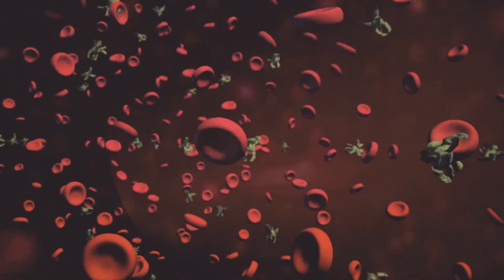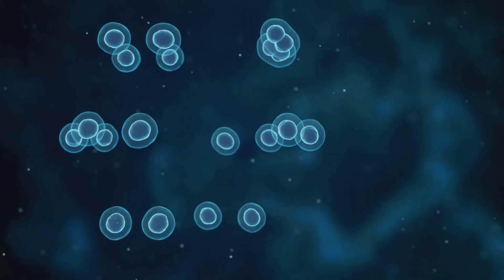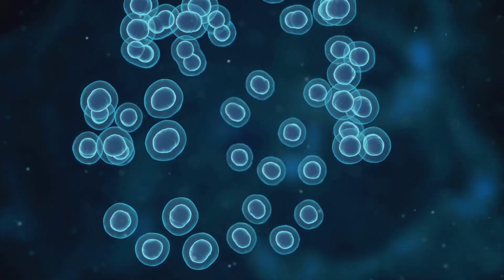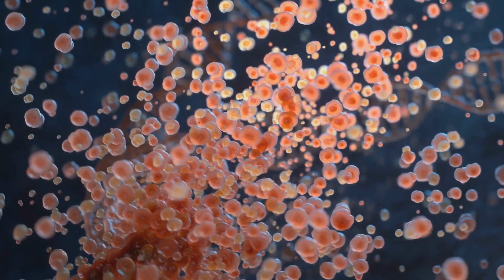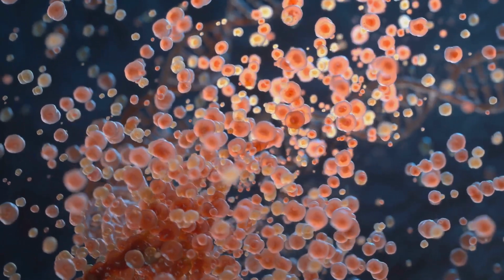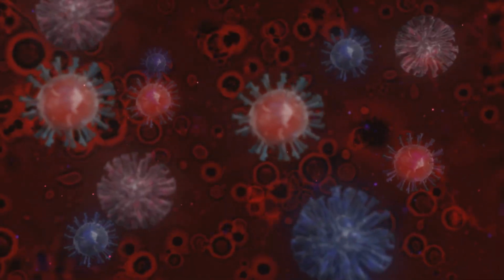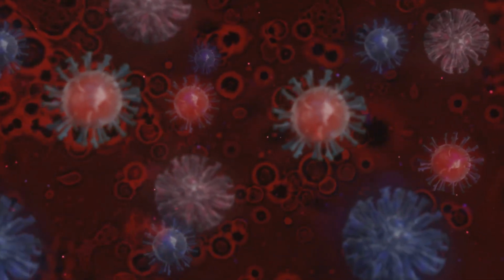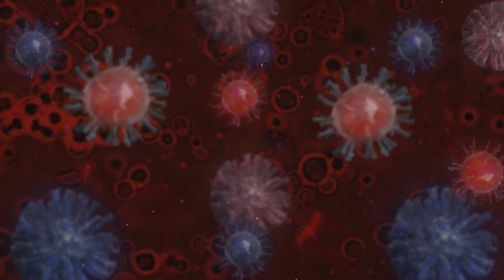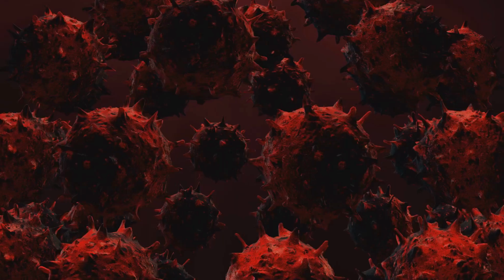In contrast to viruses, cells do not rely on a host to survive and replicate. They perform their functions independently or as part of a larger organism. This fundamental difference highlights why viruses are not classified as living organisms. They cannot carry out life processes without assistance.